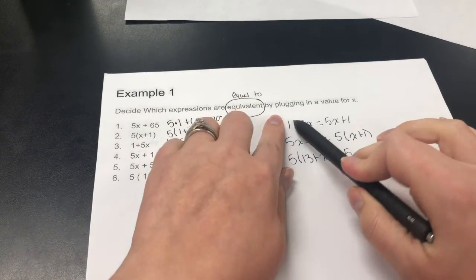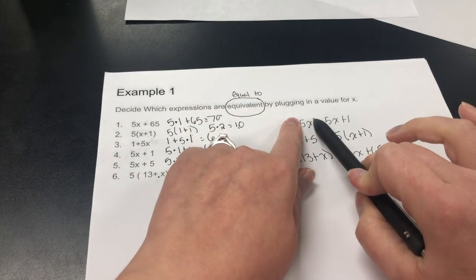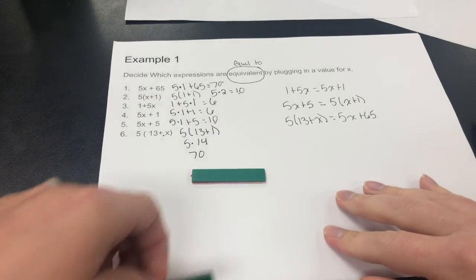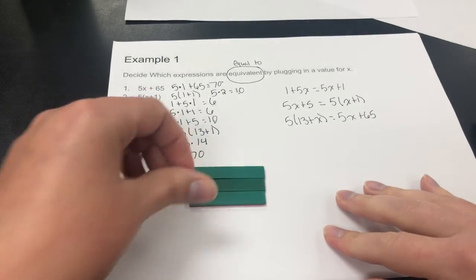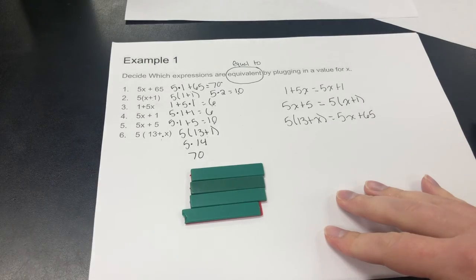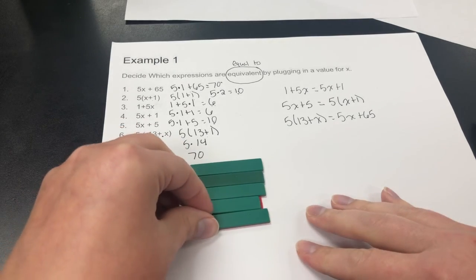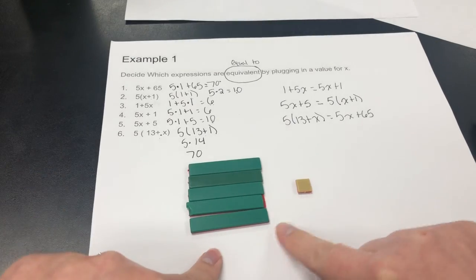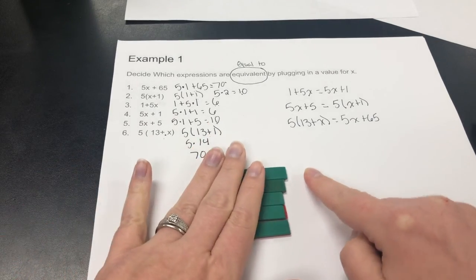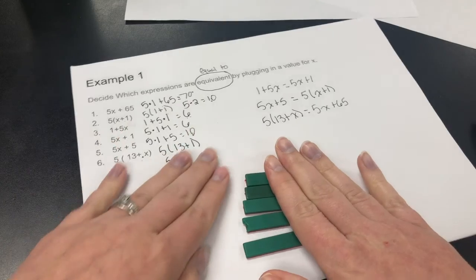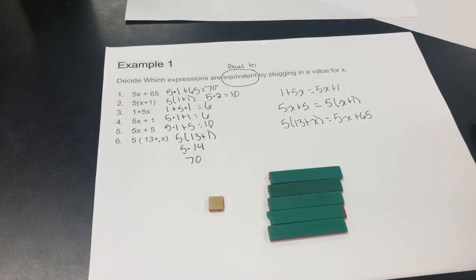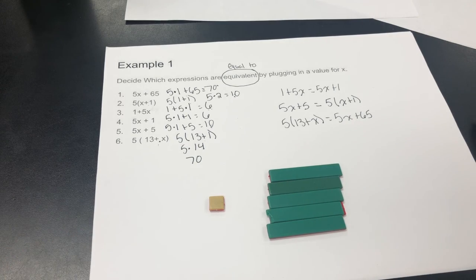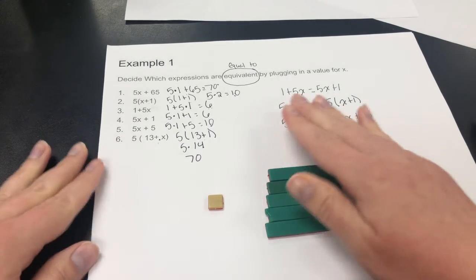So I could say this is one thing, this is one thing. Let's just model that, just for fun. So 5x, so 5 variables, plus 1. 5x plus 1, I can just switch this around. I didn't change anything. I still have the same thing. I still have 1 and still have 5 x's. So I just wanted to show that for you.